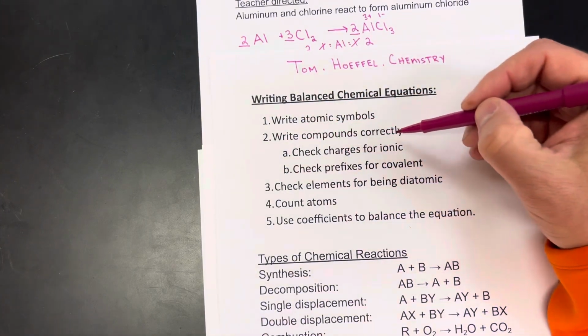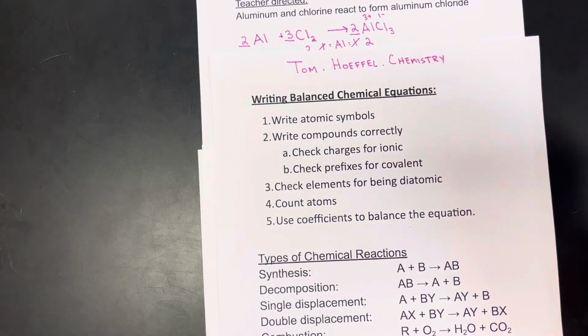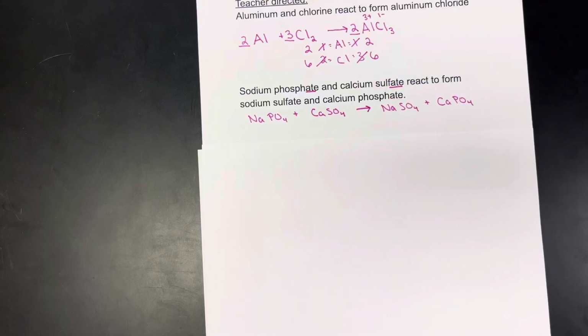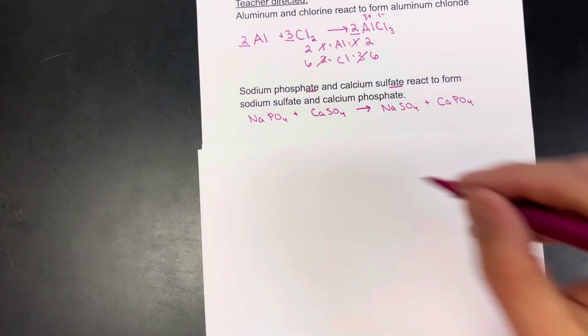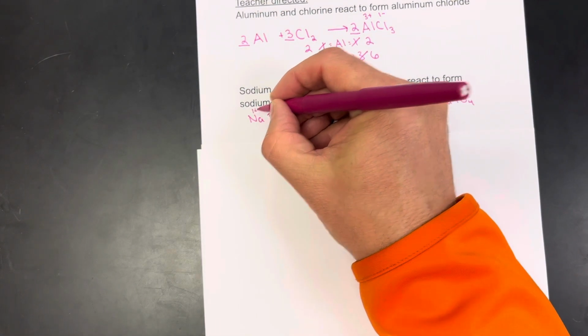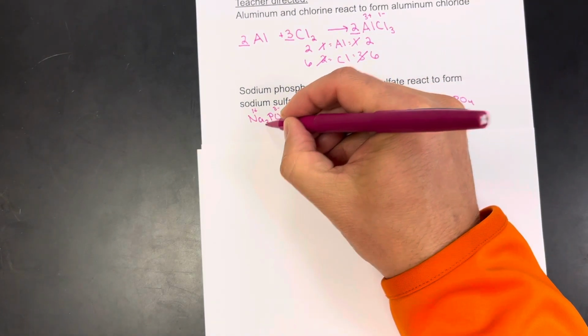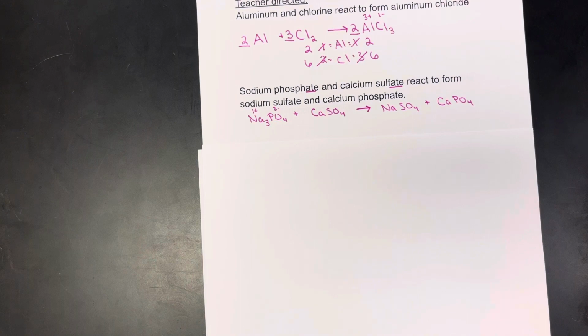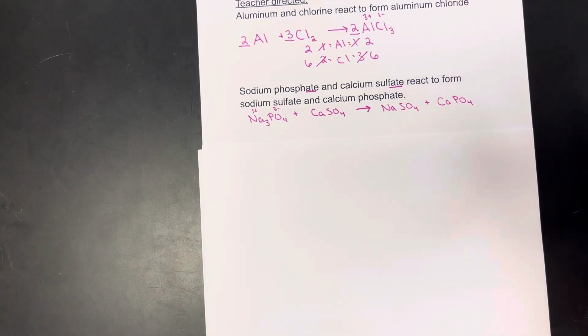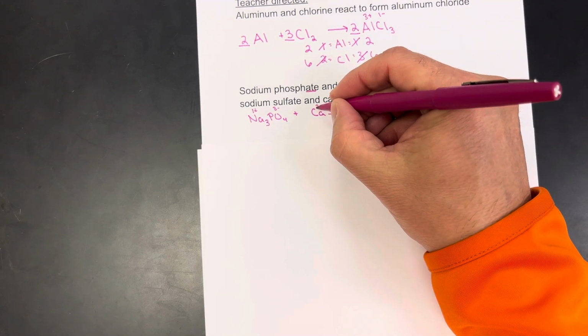Next step is to check the compounds are written correctly, and this is your formula writing. Like I said, I do have videos on this if this is too fast. So what I'm going to do is check the charges, +1, -3. So the correct formula is going to be Na3PO4. If that was too fast, please go back and watch those videos.